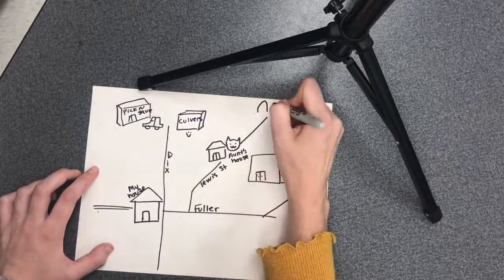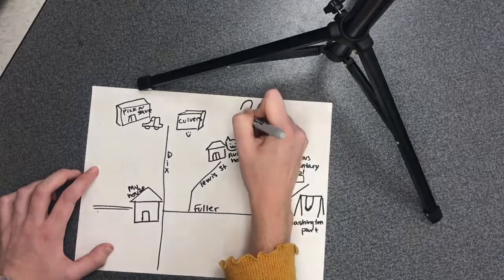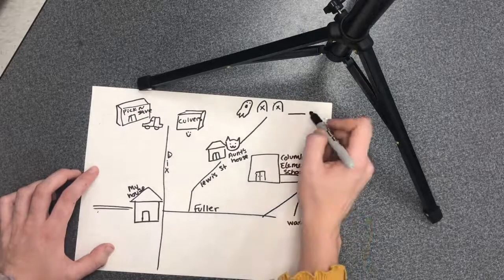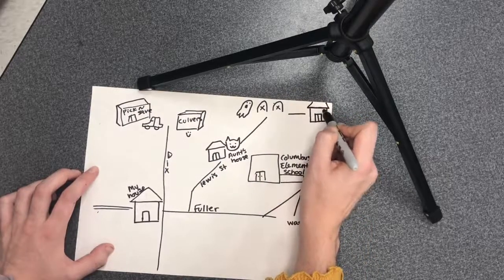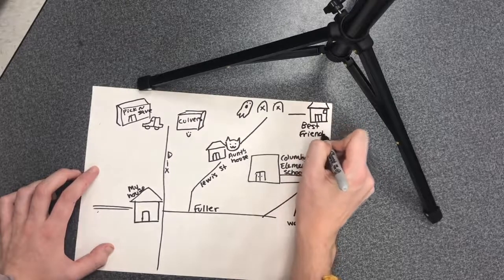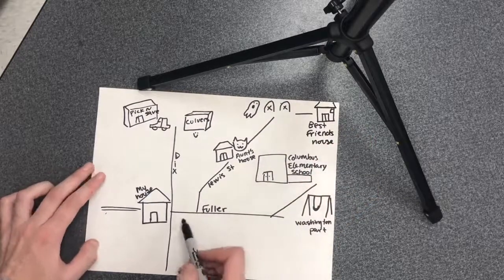I also thought about what sort of landmarks Columbus has. I know down the road from my aunt was the cemetery, so I drew a little picture of that, but more importantly, across the street from that was my best friend's house. So I would drive past the cemetery and then be safely at my friend's house.